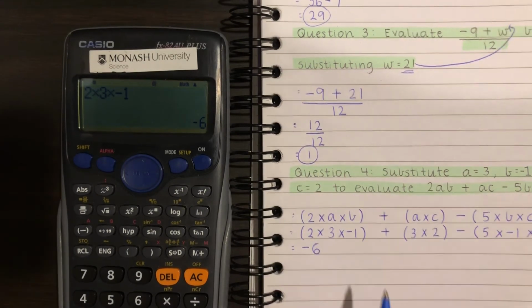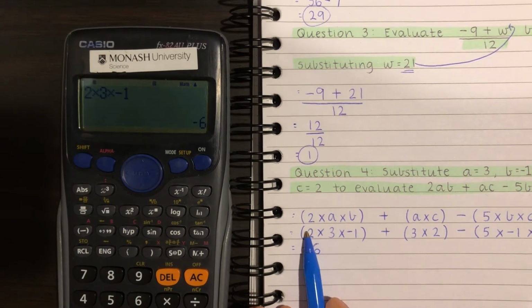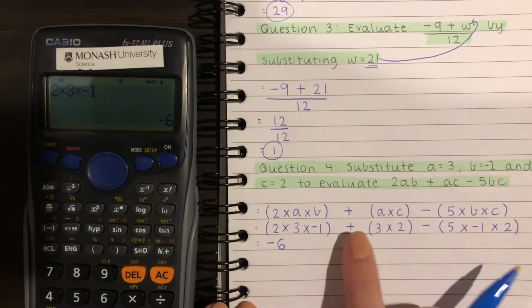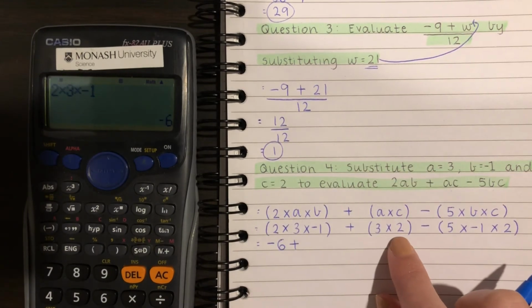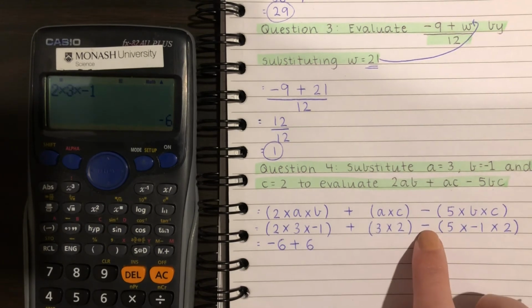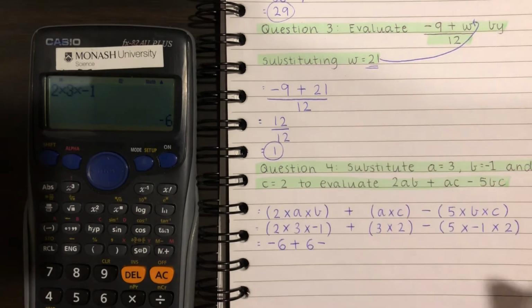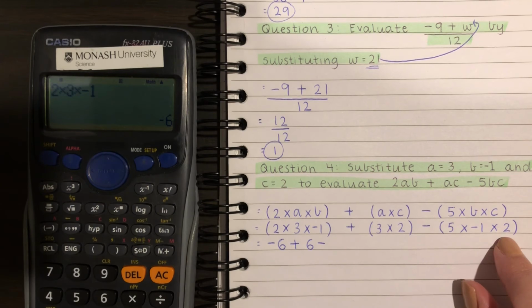Now, I don't need brackets anymore because I've just figured out what the answer is of everything in the brackets. Then I got a plus, and I've got 3 times 2, which is 6. Then I've got minus 5 times -1 is -5, and -5 times 2 is -10.